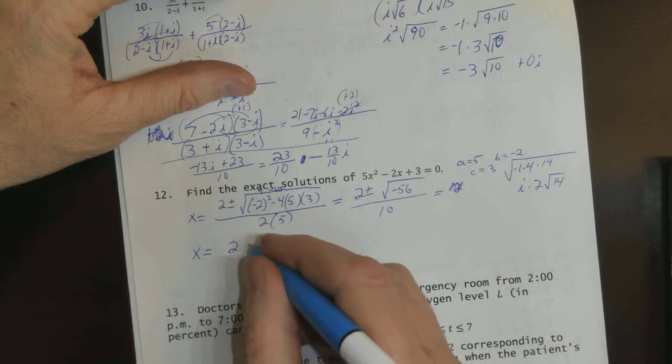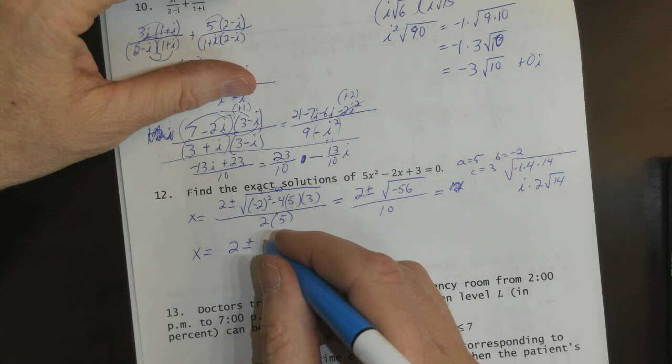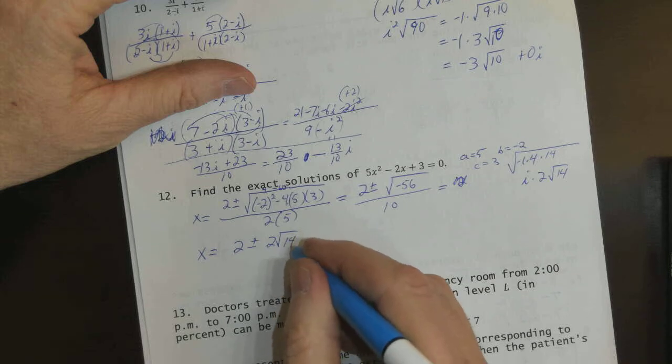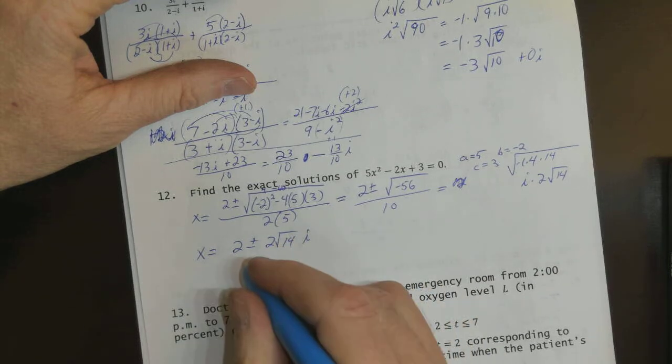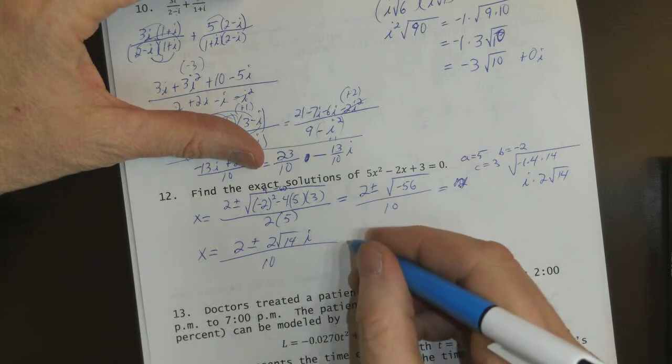So I'm going to go 2 plus or minus 2 radical 14 times i over 10.